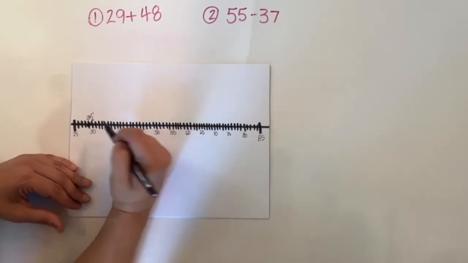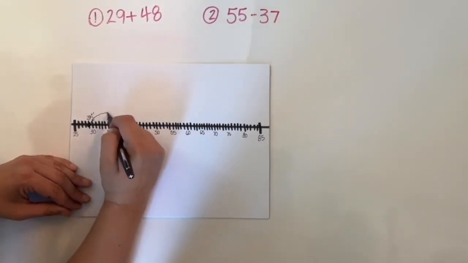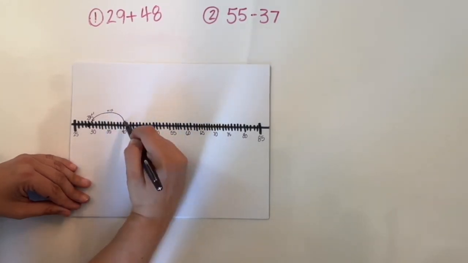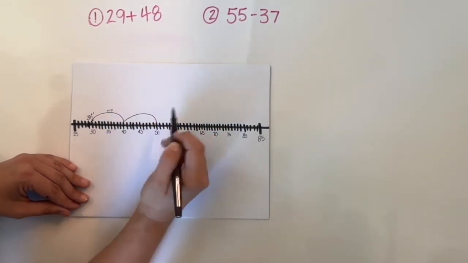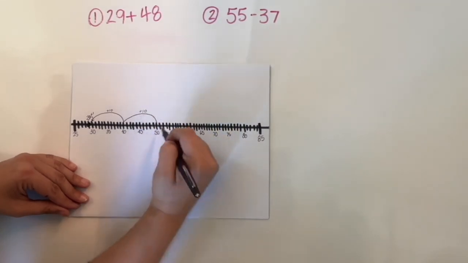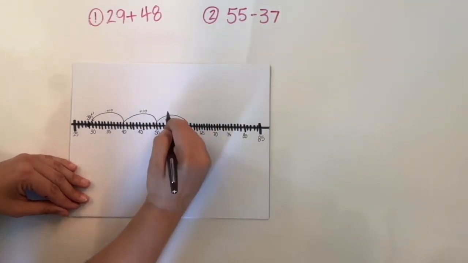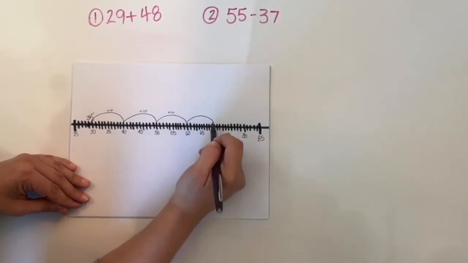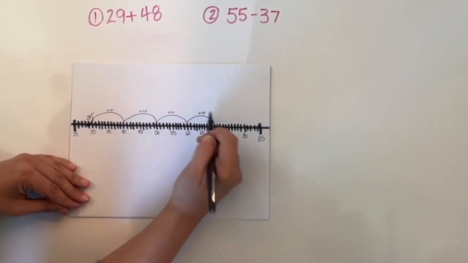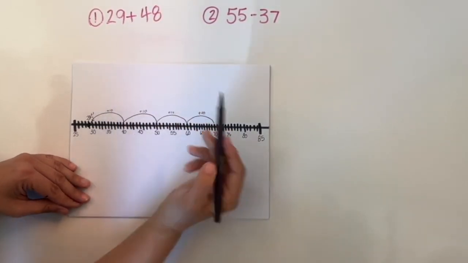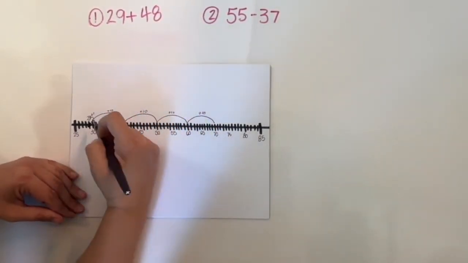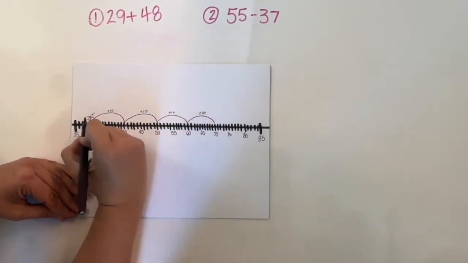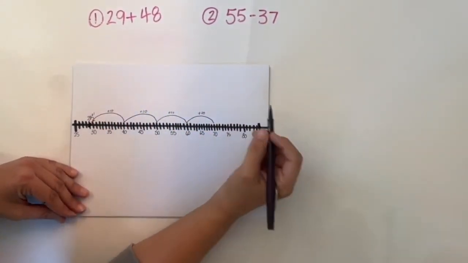I think I'm going to count by tens and say 10, 20, 30, 40. Now I've jumped how much? I'm trying to jump 48. So I've got my 1 here, and I've got 10, 20, 30, 40, and I want to count up to 48.